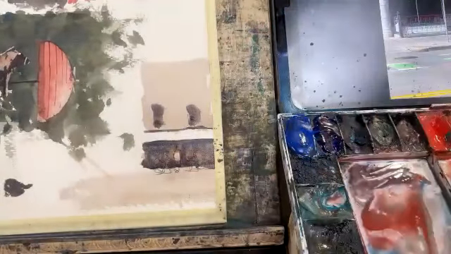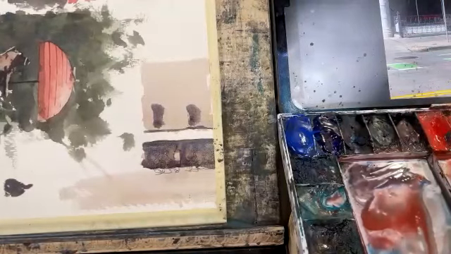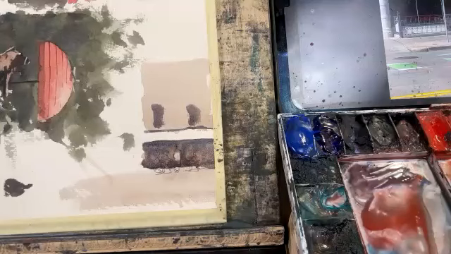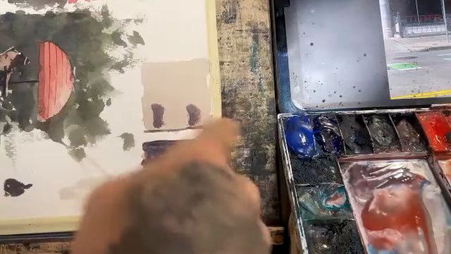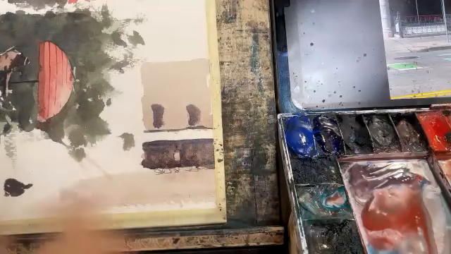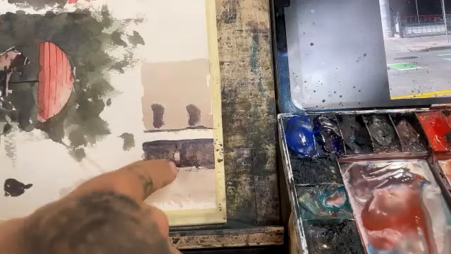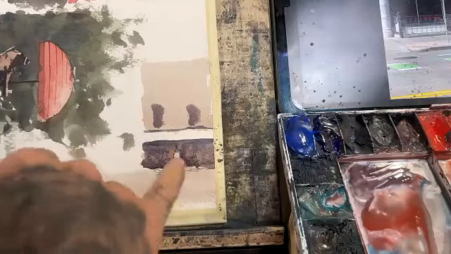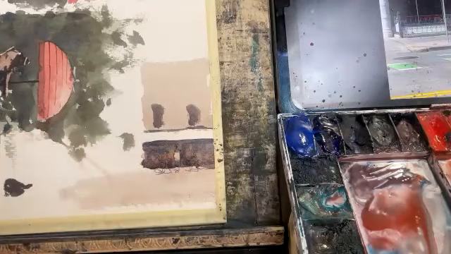Okay. Now I'll let that dry. Now I'll come into the idea of putting in those people. And because I've got a more abstract pattern in there, I can find areas to kind of make that work. And even saying, well, I'm going to keep his apron open.